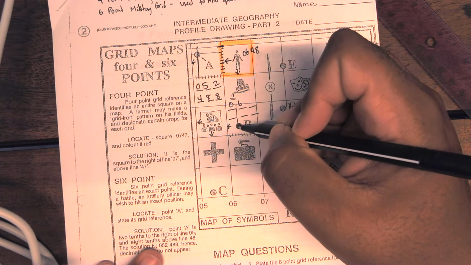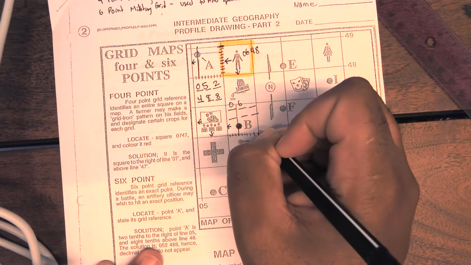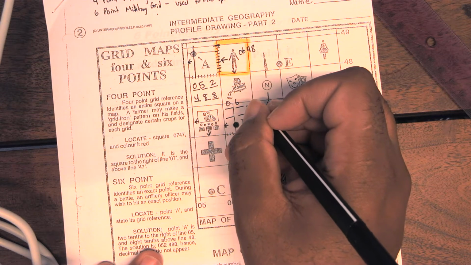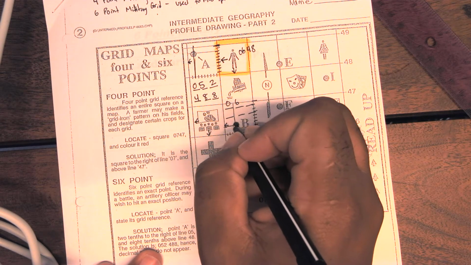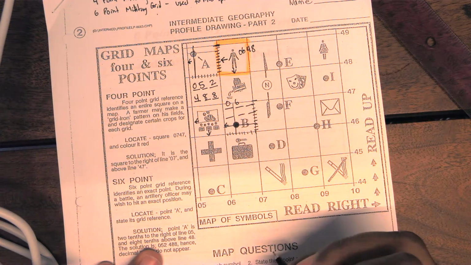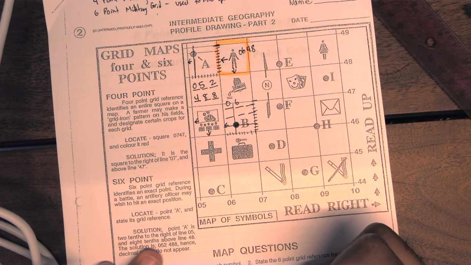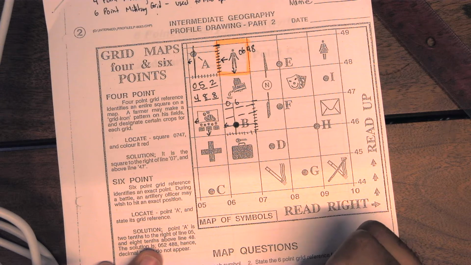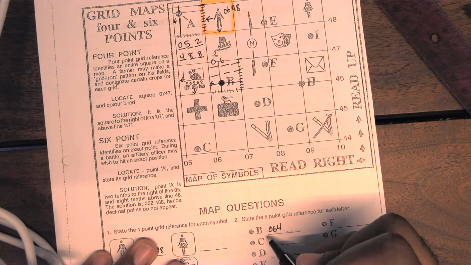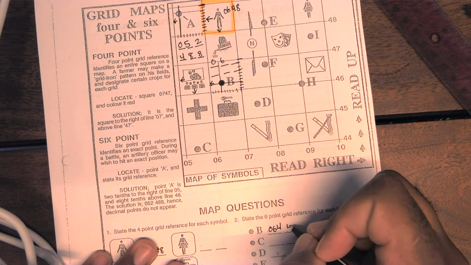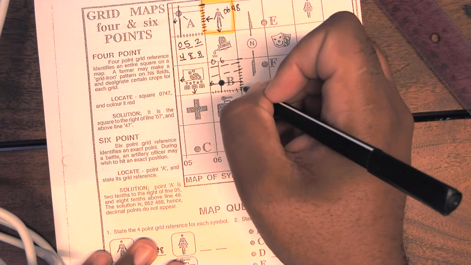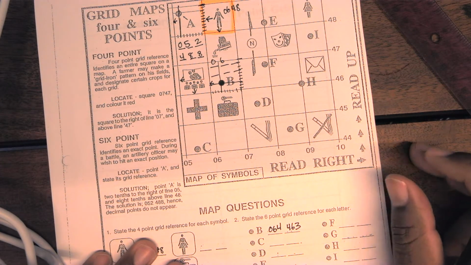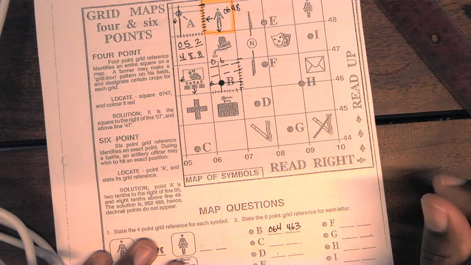And I'm just going to draw a straight line down. I'm going to do the exact same thing going up. 1, 2, 3, 4, 5, 6, 7, 8, 9, 10. And I'm going to draw the line across. Okay, so we're going to see that B is at 0, 6, and it's under notch 1, 2, 3, 4. So B is 0, 6, 4, and then moving up, it is 4, 6, 1, 2, 3. So 4, 6, 3. Okay, and that is my 6-point military grid reference and my 4-point military grid reference in a nutshell.